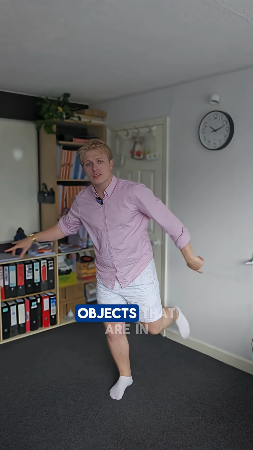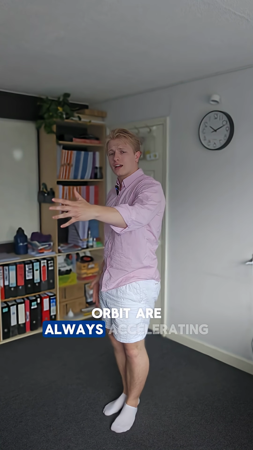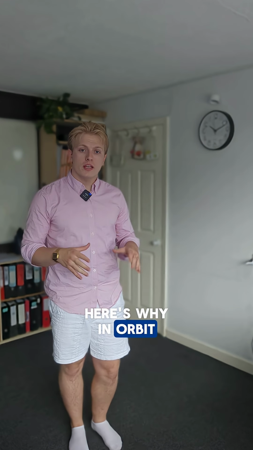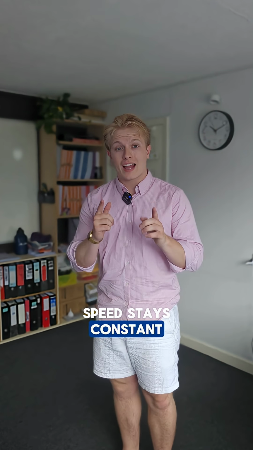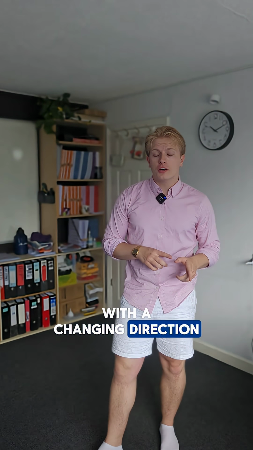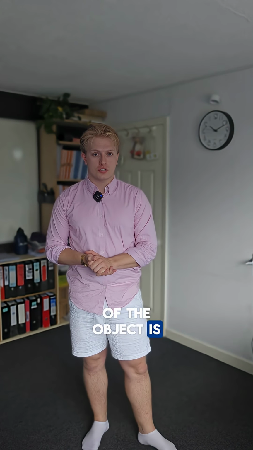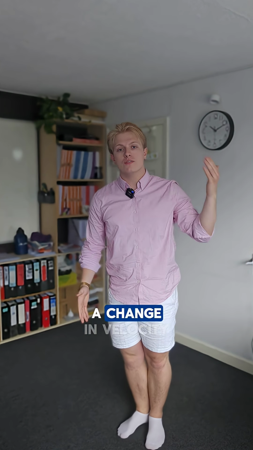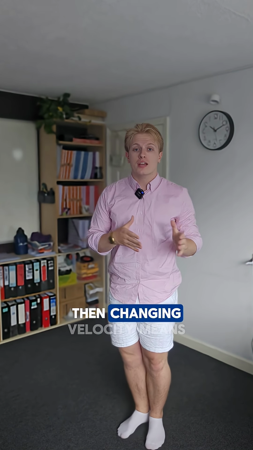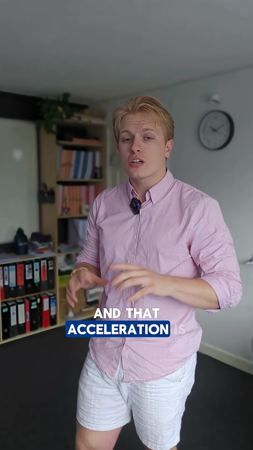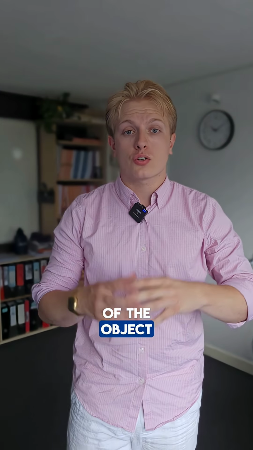Now, did you know that objects that are in orbit are always accelerating, even though they have a constant speed? Here's why. In orbit, like I said, the speed stays constant. However, the direction of the object is always changing. With a changing direction, that means the velocity of the object is changing. Basically, the speed also taking into consideration its direction. And since acceleration is a change in velocity over time, then changing velocity means the object is accelerating. And that acceleration is always towards the center of the object, caused by gravity.